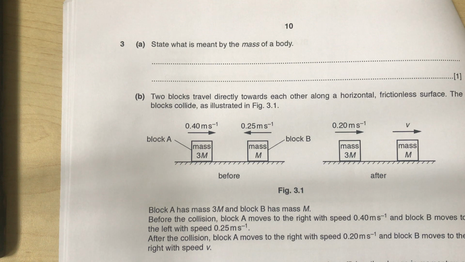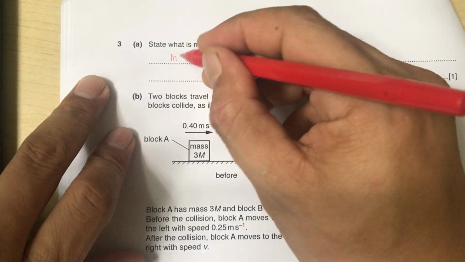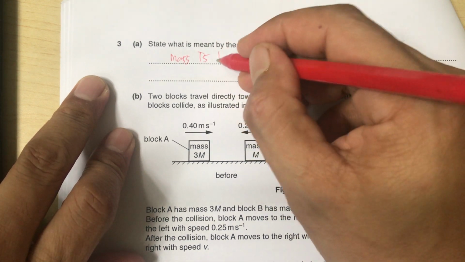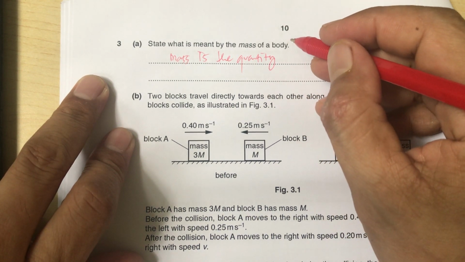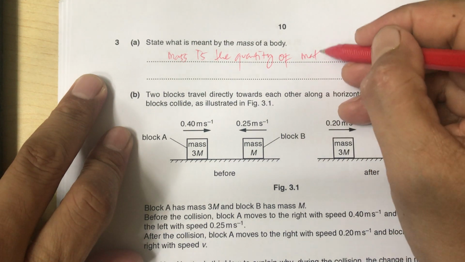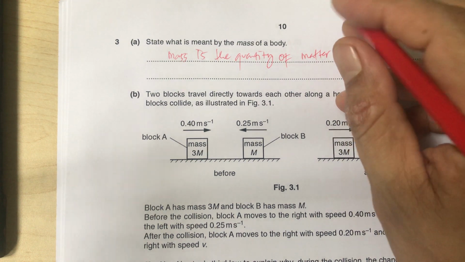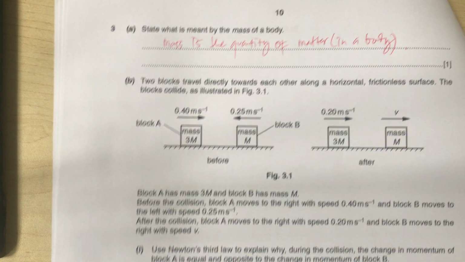Number 3 is state what is meant by the mass of a body. Mass is the property of a body resisting change in motion. Actually, the mass is the quantity of matter in a body. Yes, quantity of matter in a body. Okay, I think that's the best answer.